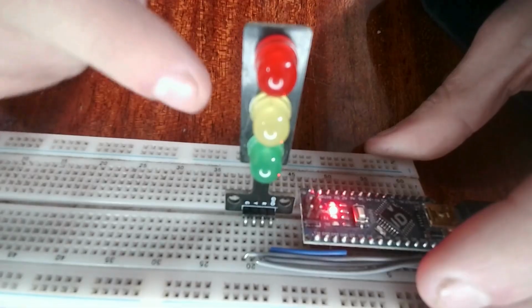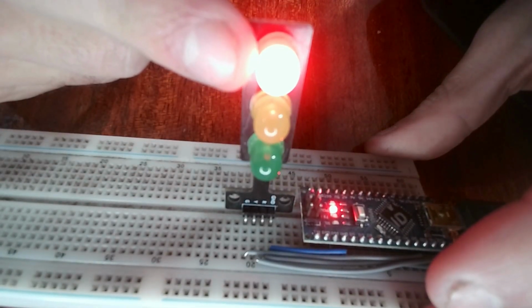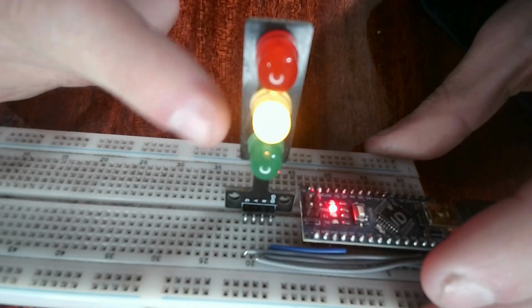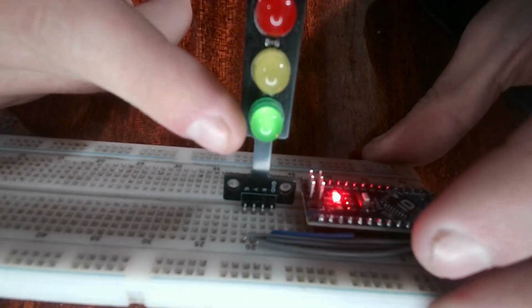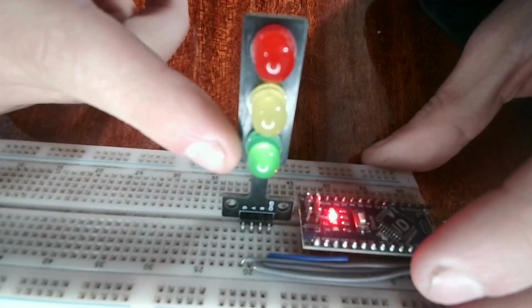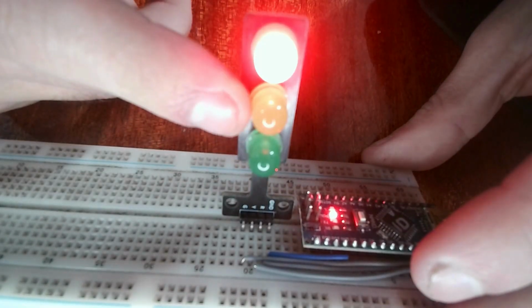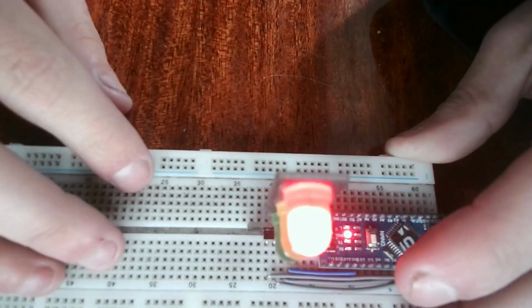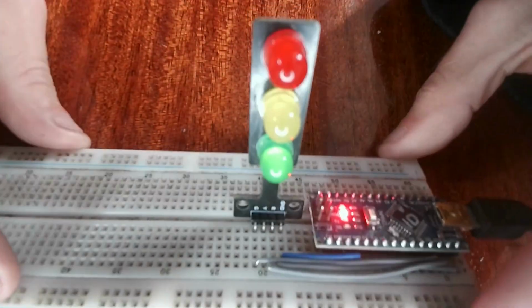Okay, so now here is the project, and here is the red LED on, and then the yellow LED will turn on for a short time, and then the green LED will turn on. I don't know if you can see it, it's kind of faint, but then it would go ahead and go back to yellow, and then go ahead and back to red, and it'll keep on doing this over and over again. So basically that is our first tutorial on this traffic light.